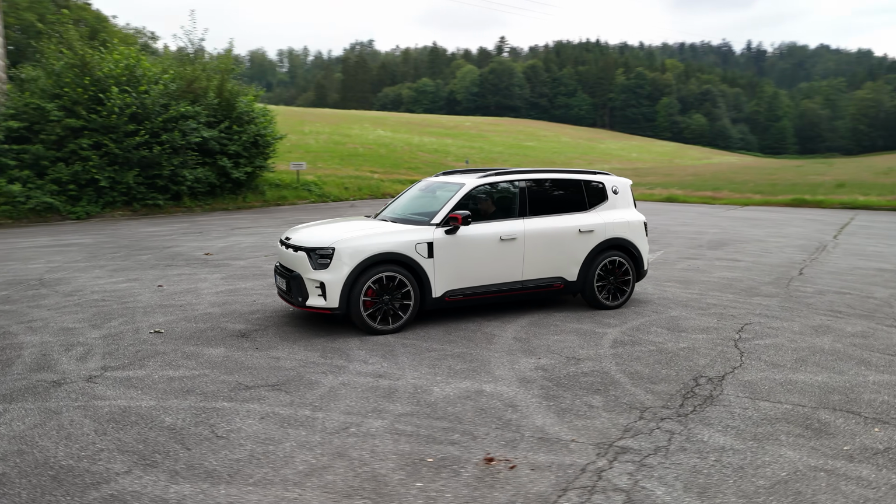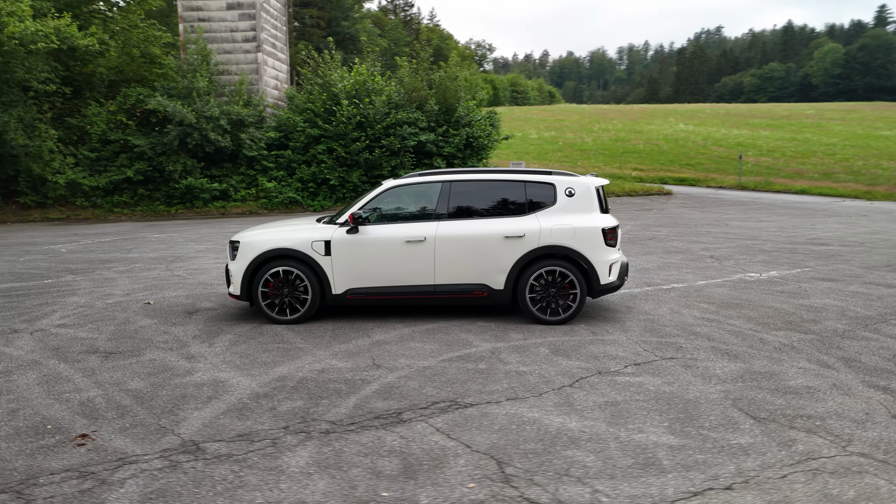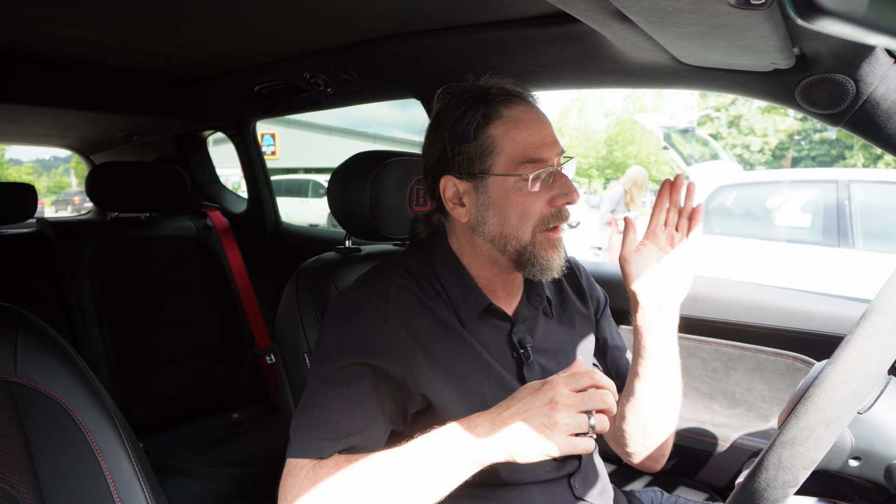Hello everyone, I'm here in the Smart #5 Brabus edition, and now I want to show you in detail a bit more of the cockpit, the head-up display and the Smart app for the #5.